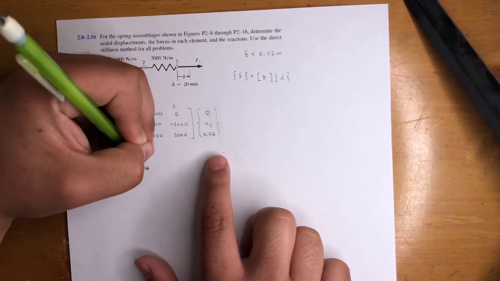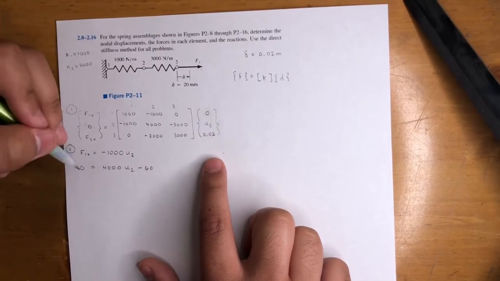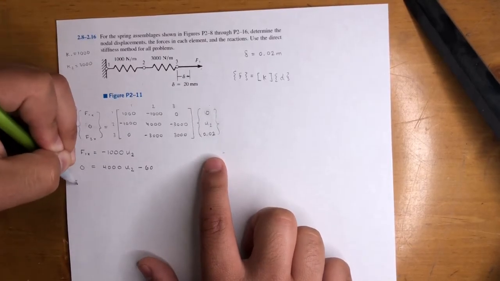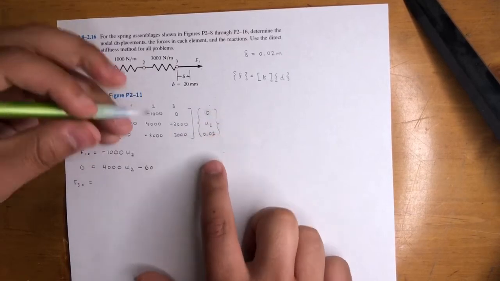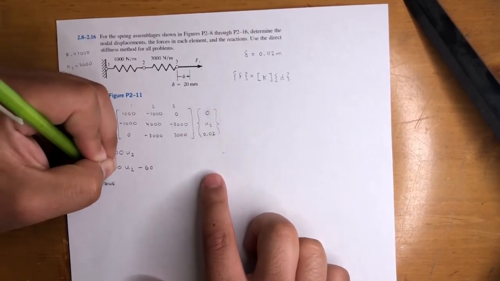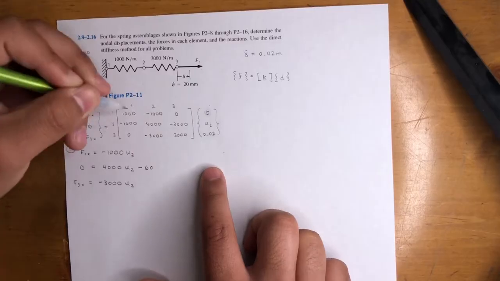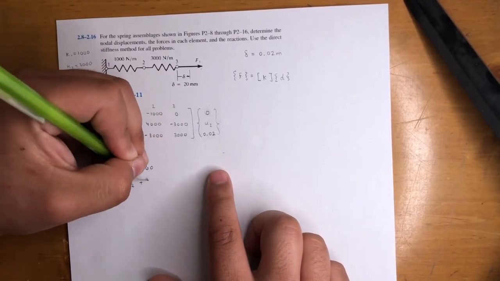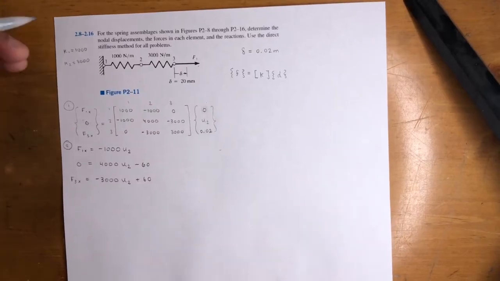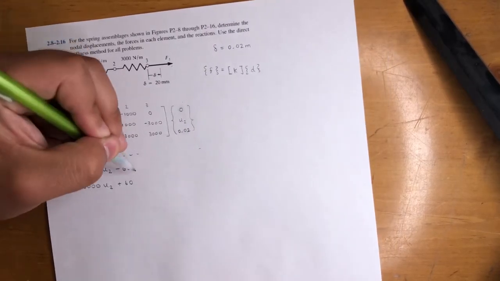That number is 60. Next one, F3x is equal to 0 times 0 minus 3,000 U2 plus 3,000 times 0.02, which is plus 60. All right, we got 3 equations, 3 unknowns.